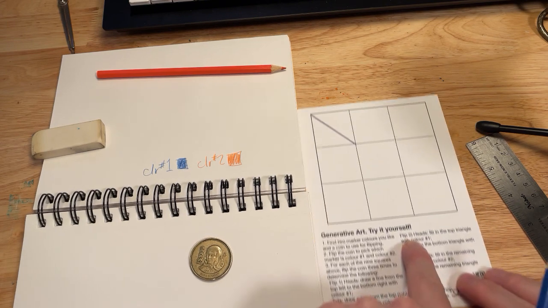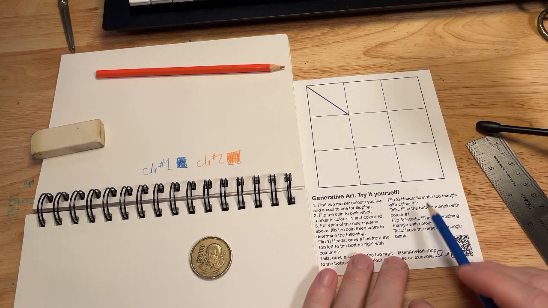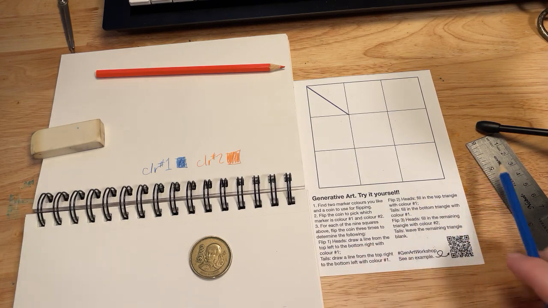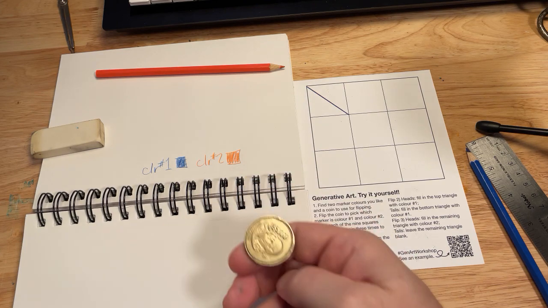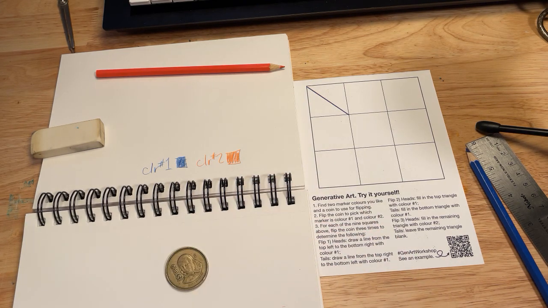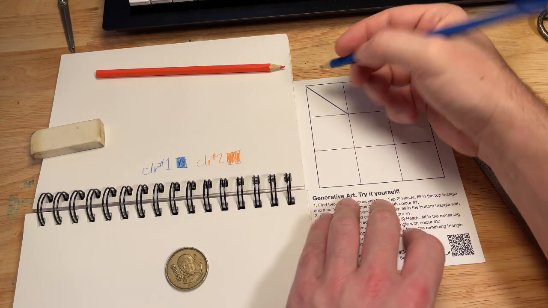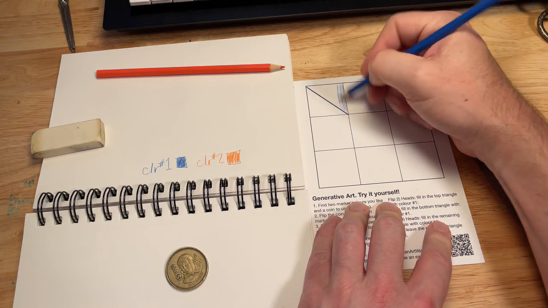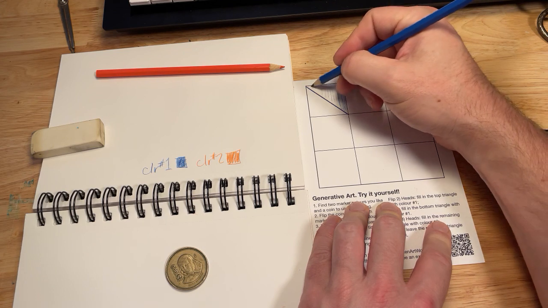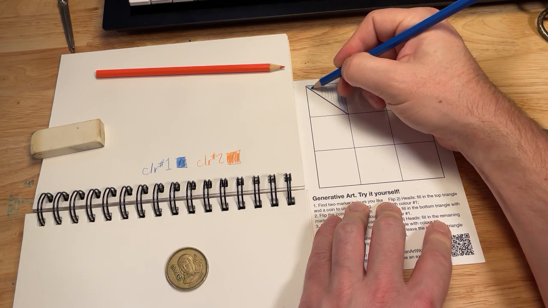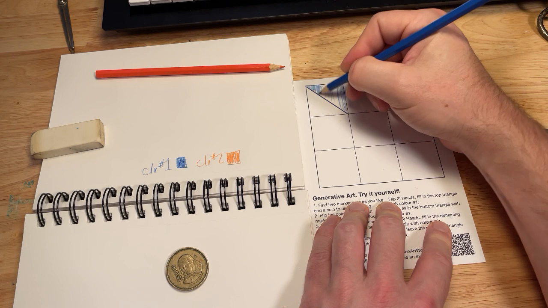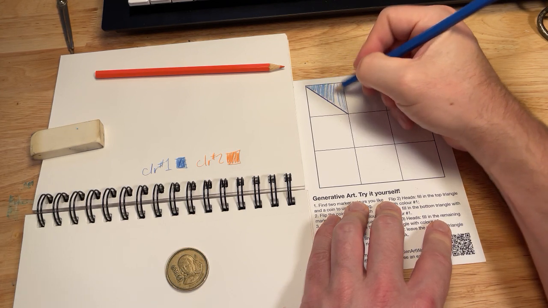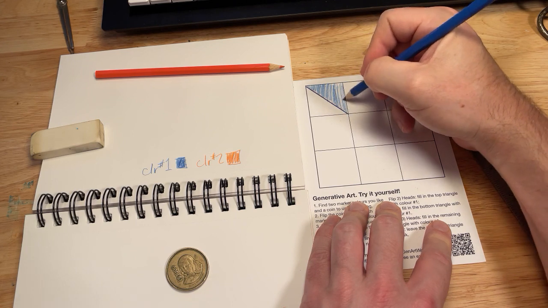Flip 2 over here says heads, fill in the top triangle with color 1. Tails, fill in the bottom triangle with color 1. All right, so let's flip again. Heads again. All right, so fill in the top triangle with color 1. I've done this maybe the 10th one of these that I've done.